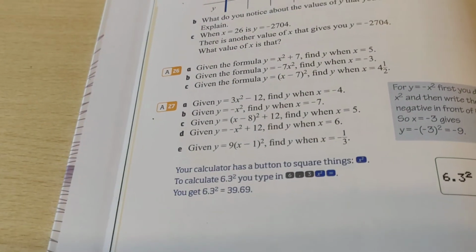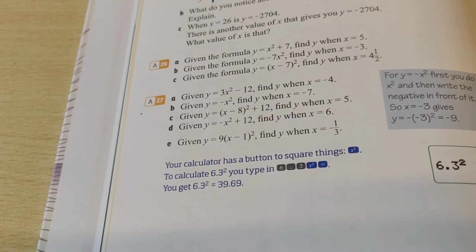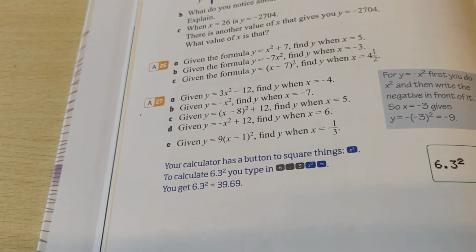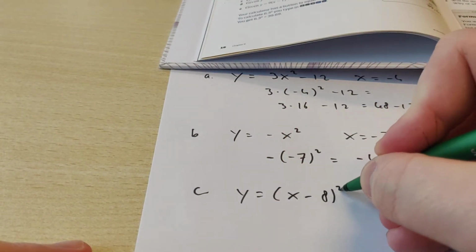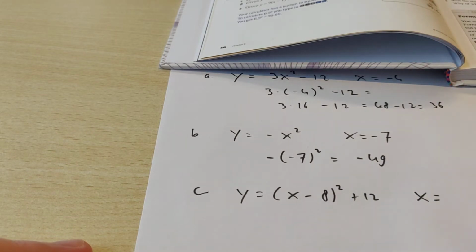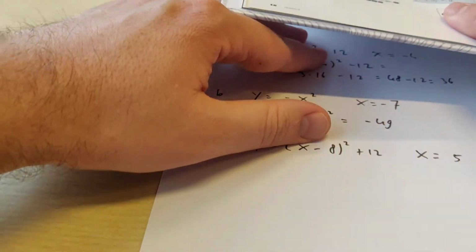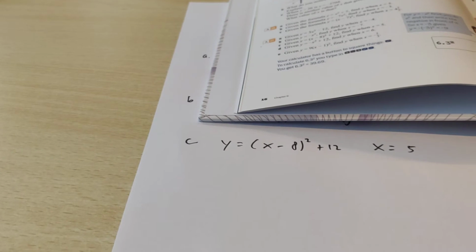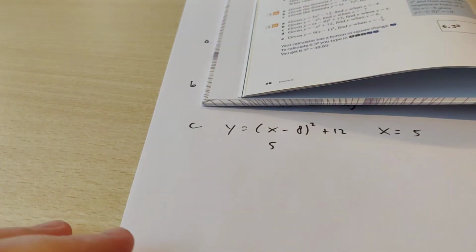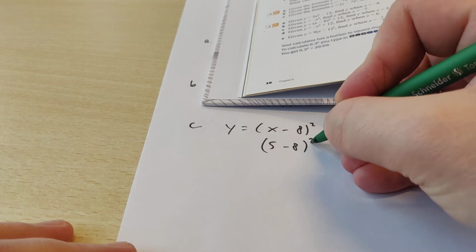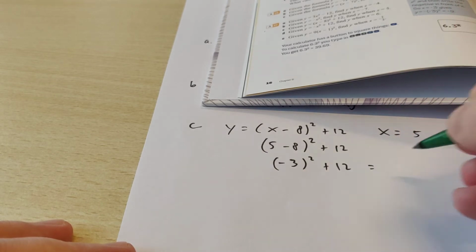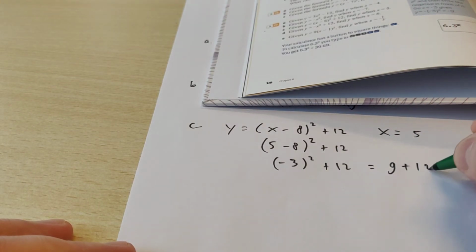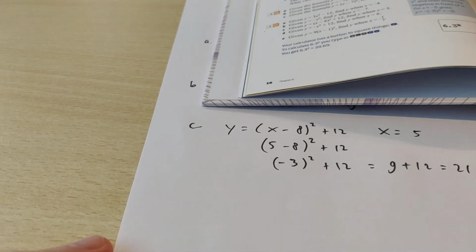Moving on to exercise C. There we have another complicated formula. It's x minus 8 in brackets squared, and then plus 12. So I'm going to write that down: y equals x minus 8 in brackets squared plus 12, and it tells us that x is 5. Okay, so let me move this paper a little bit. If I want to solve it, then the 5 goes over there. So 5 minus 8, we need to do that first, and then square it, and then plus 12. This is minus 3. And minus 3 squared equals 9, and 9 plus 12 is 21. So this is the answer for C.